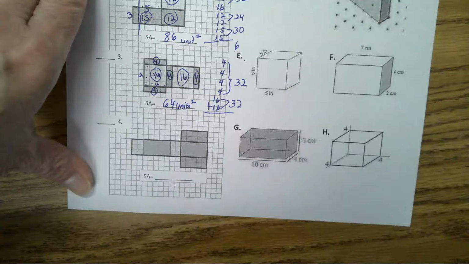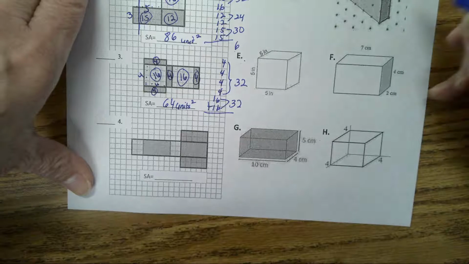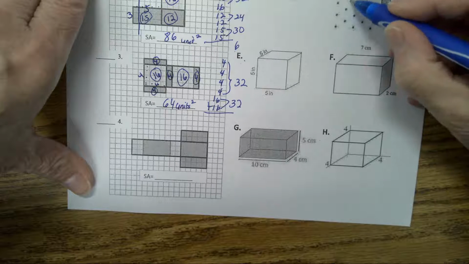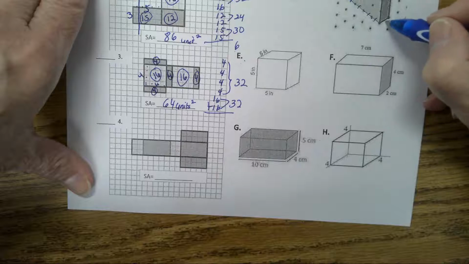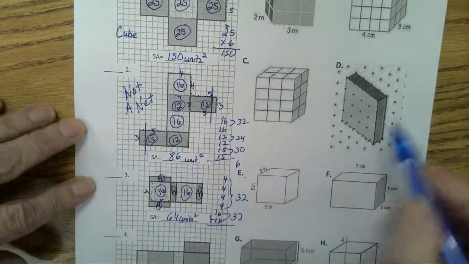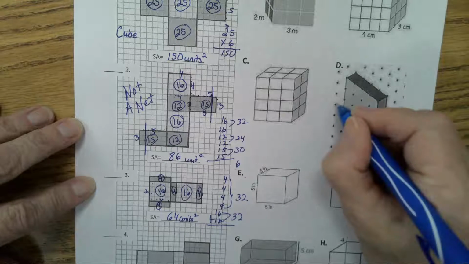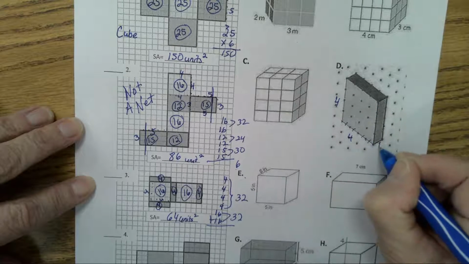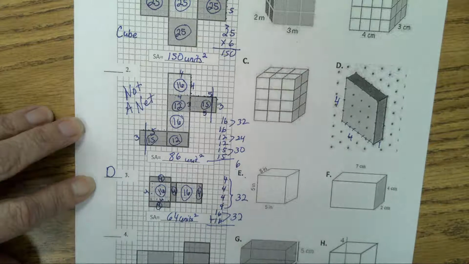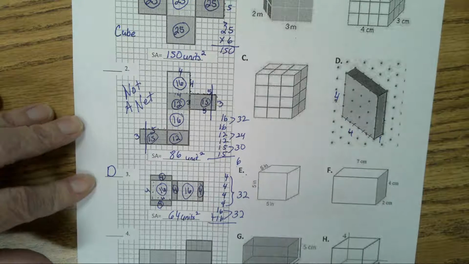Do you see any that looks like it could match this? 1, 2, 3, 4. 1, 2, 3, 4. It could be which one? D. Yeah, a 4 by 1 is D. This is 4, 4, 1. So 3 is D. There are no others that'll match that.